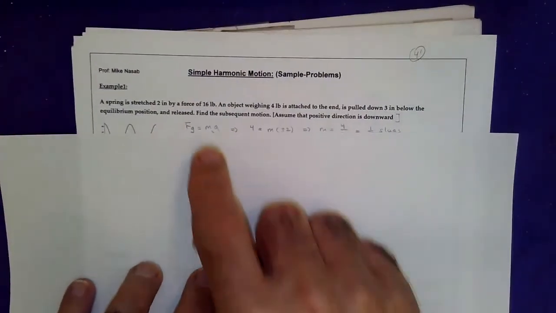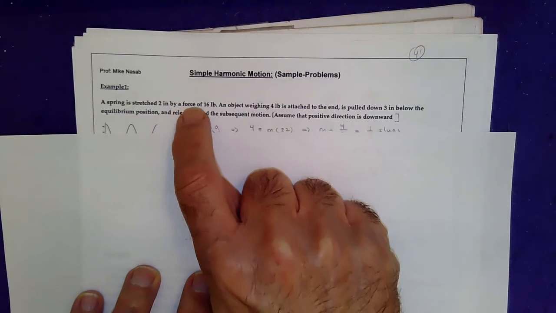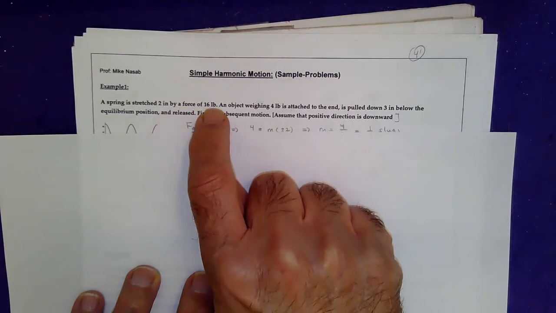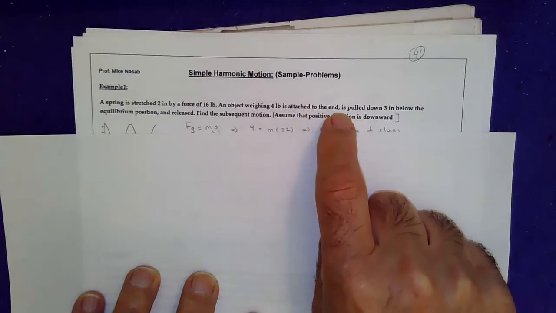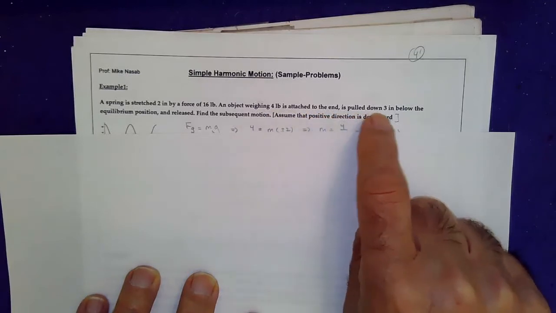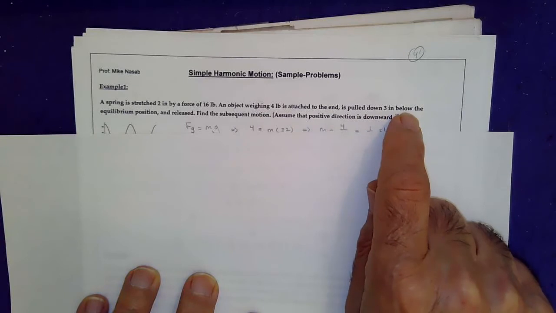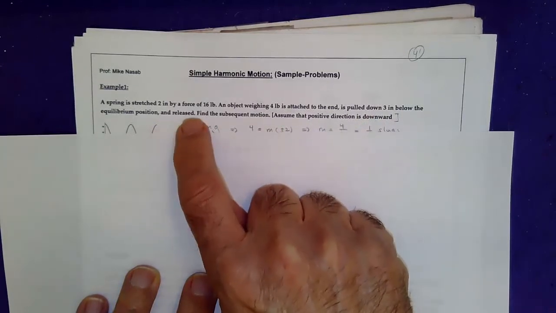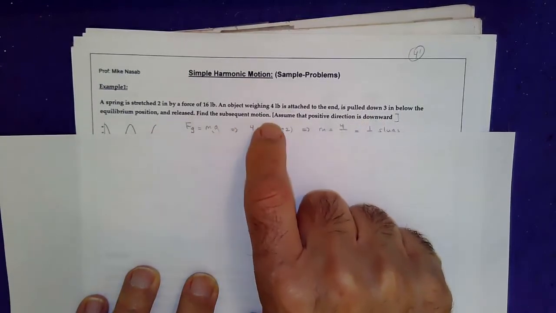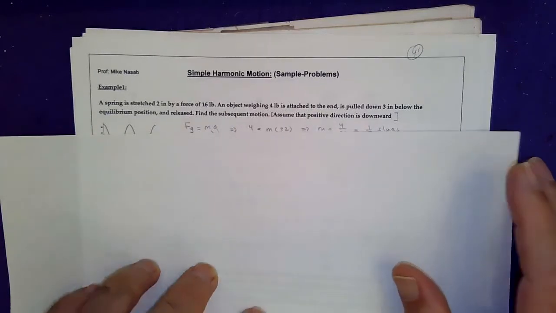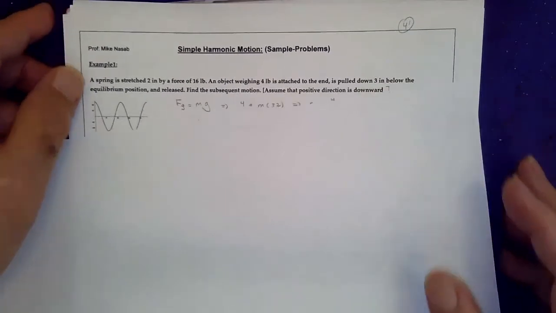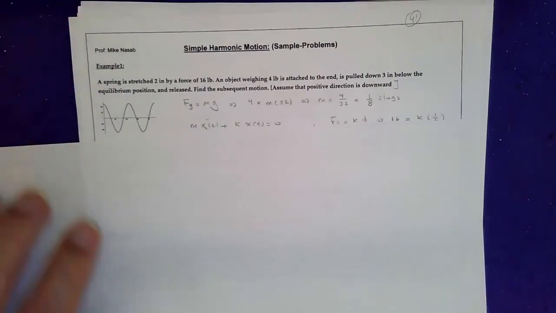Suppose the question is: a spring is stretched 2 inches by a force of 16 pounds. An object weighing 4 pounds is attached to the end, is pulled down 3 inches below the equilibrium position and released. Find the subsequent motion and find the period, frequency and amplitude of the resulting motion.